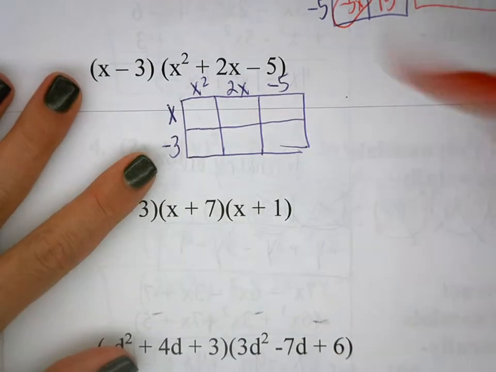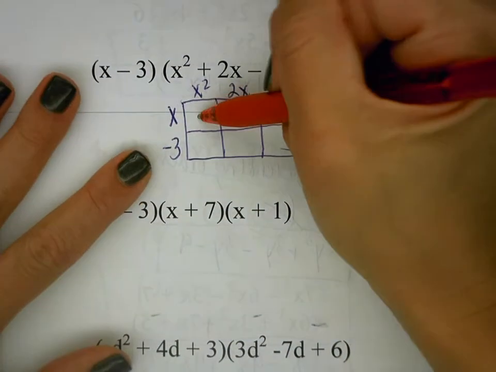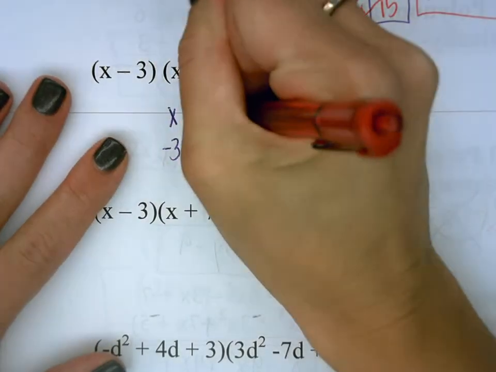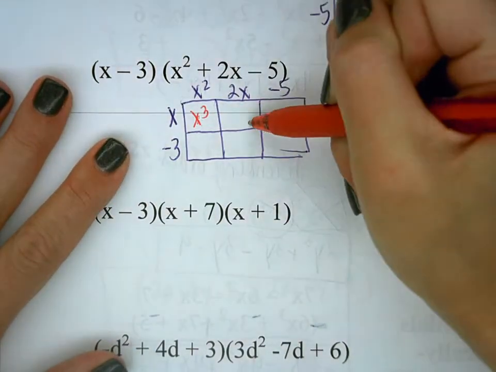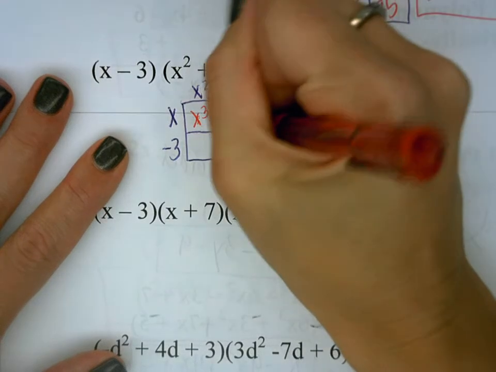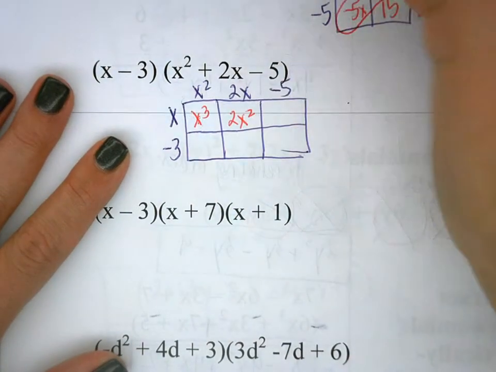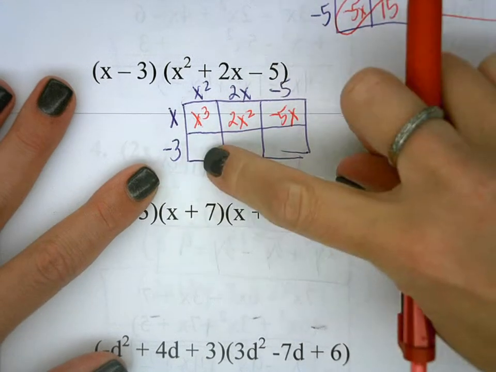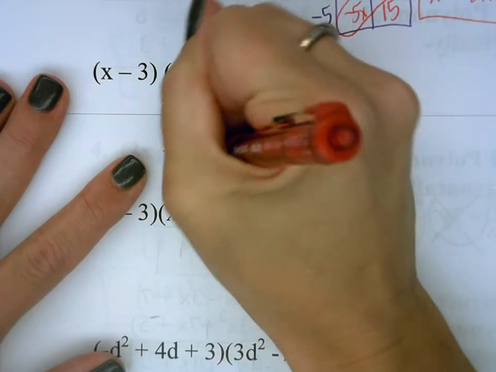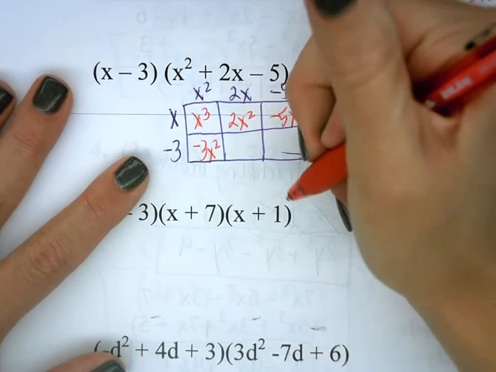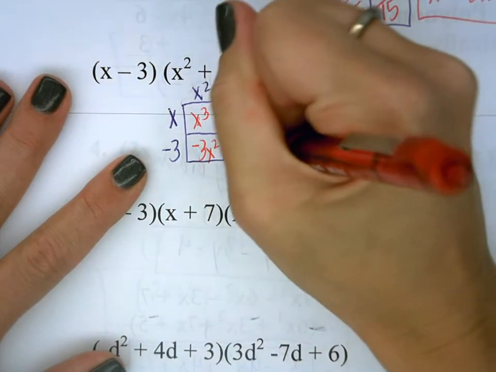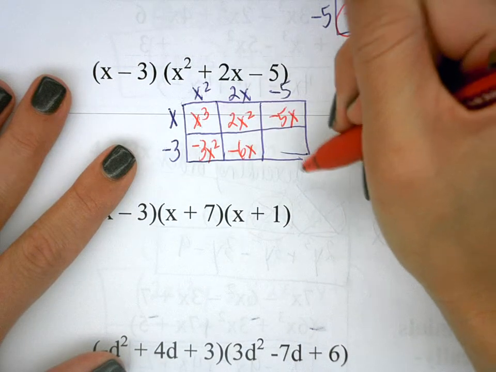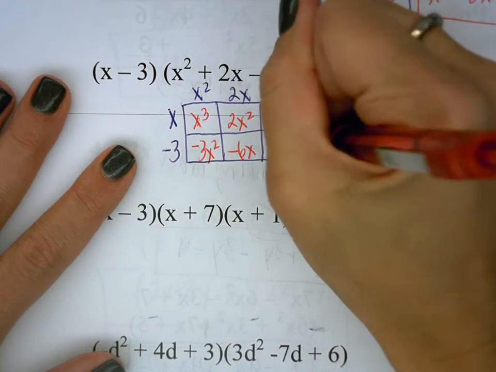Okay, so are you guys ready to multiply? Yes. So this first box, if you look, you have x and x squared, which will make x to the third. Go to the next one. x times 2x is 2x squared. x times negative 5, negative 5x. Then we go down. Negative 3 times x squared is negative 3x squared. Negative 3 times 2x is negative 6x. And negative 3 times negative 5 is a positive 15.